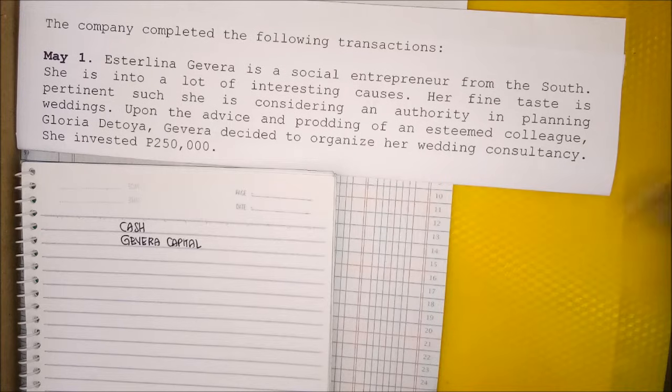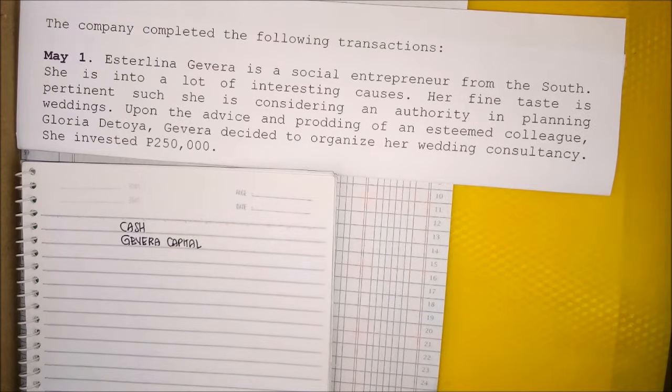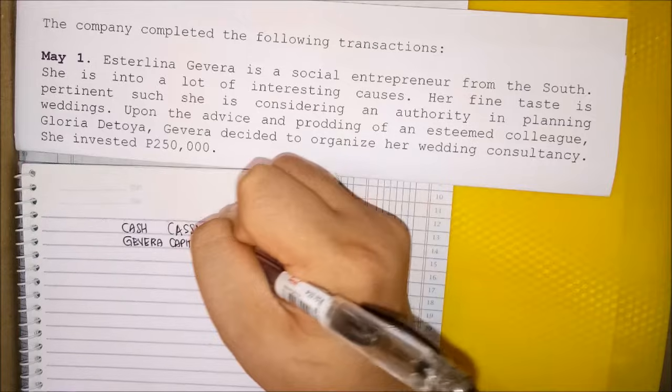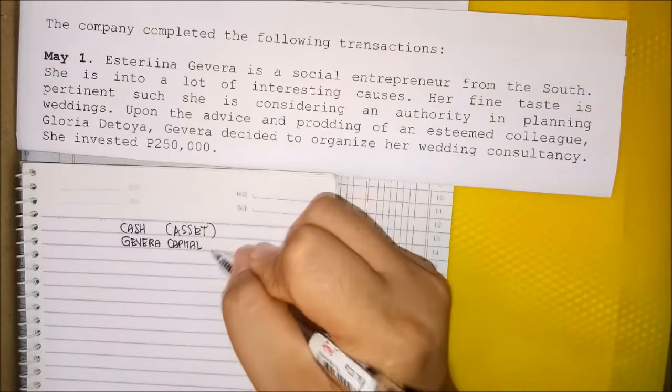Okay, ang account na affected ay cash and Guevara Capital. Ang cash ay asset account. Ang Guevara Capital ay owner's equity account.